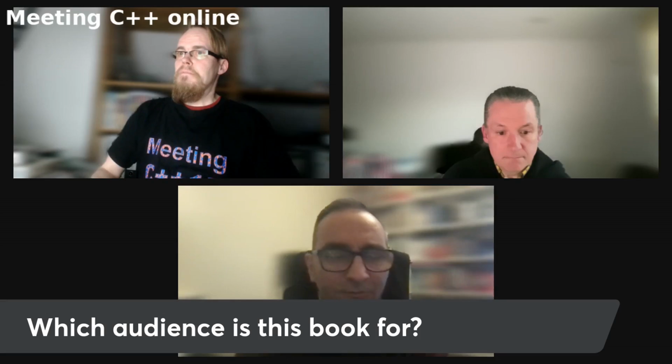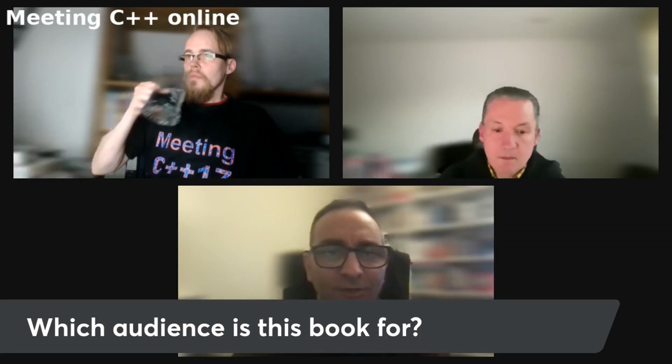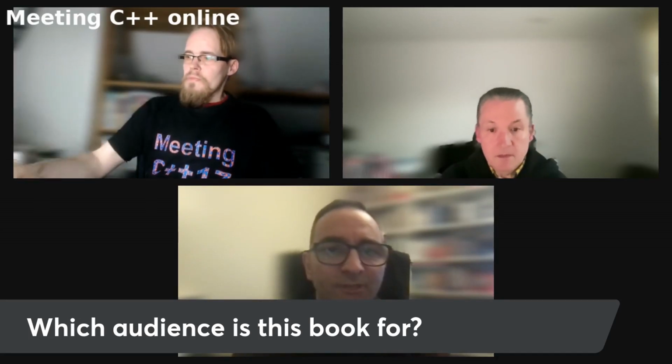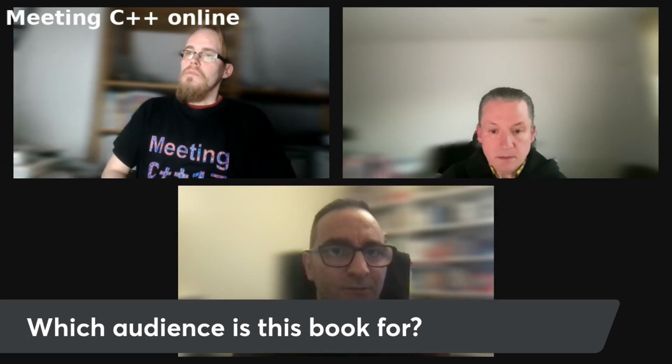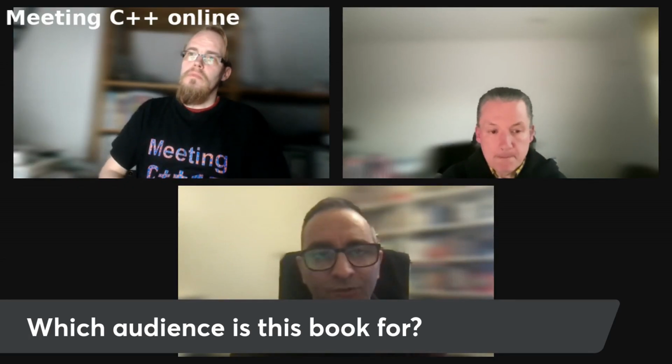Okay, I can start with that one. So, this book is in reality for anyone that wants to learn C++. Some basic knowledge of C++ is needed, but I believe the examples start from the ground and go up.